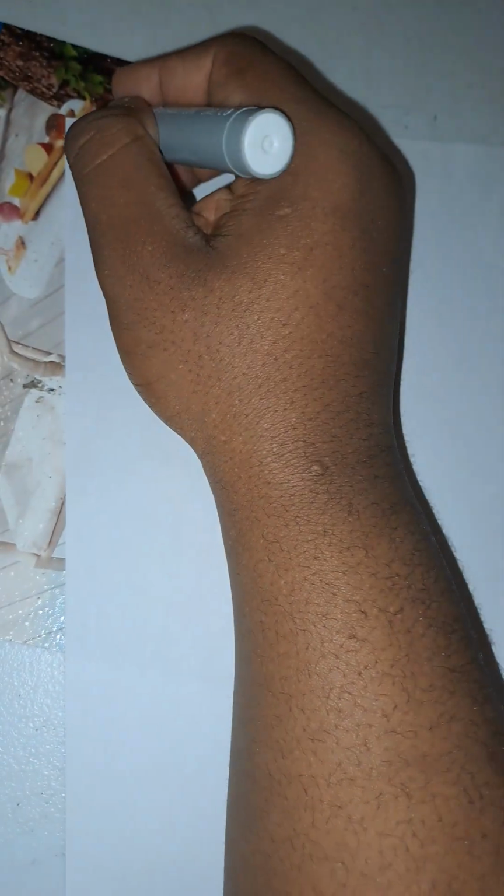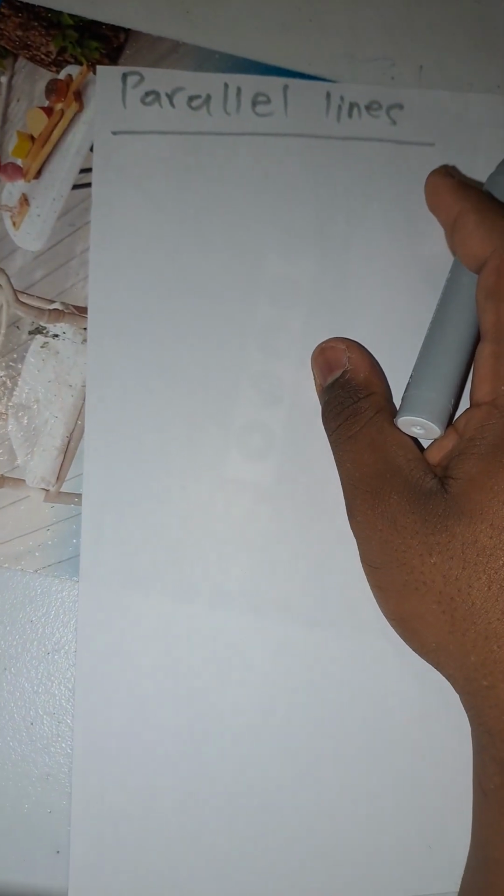So now let's do what you call parallel lines. Please guys, be careful there, and you have to listen attentively. Whenever they tell you something is parallel, it is noted by this. Whenever they tell you something is parallel to the other thing, you have to draw what you call a fan.